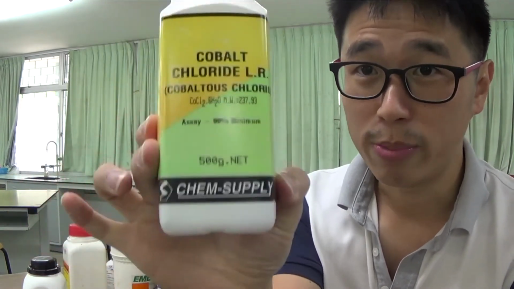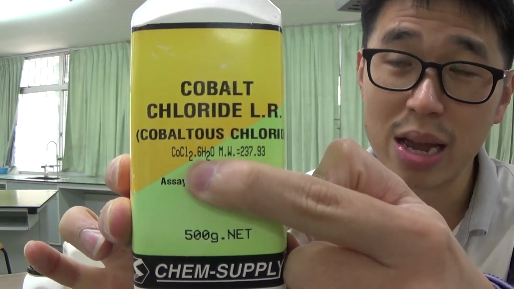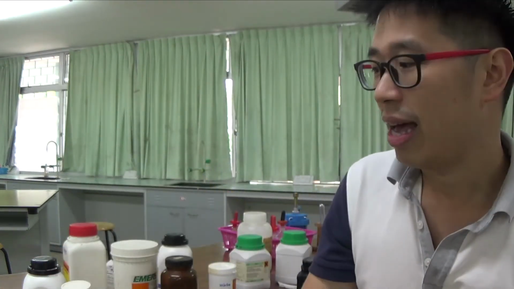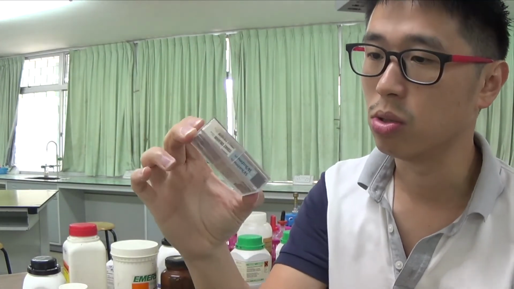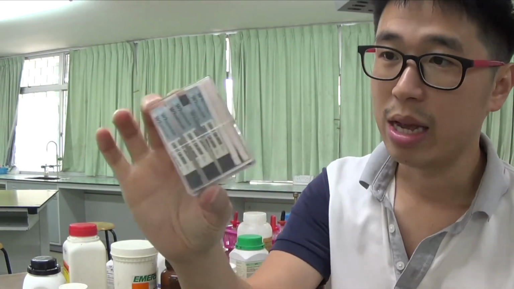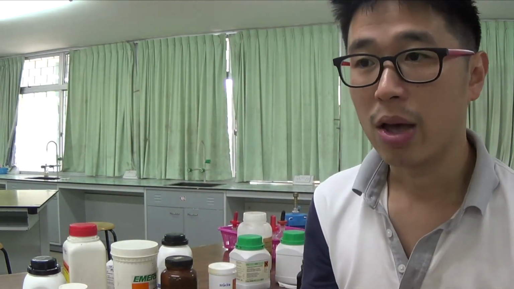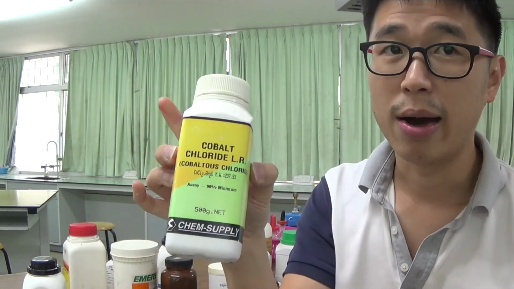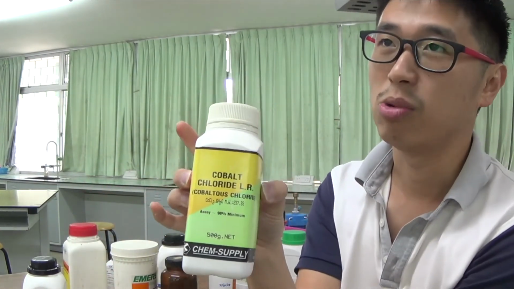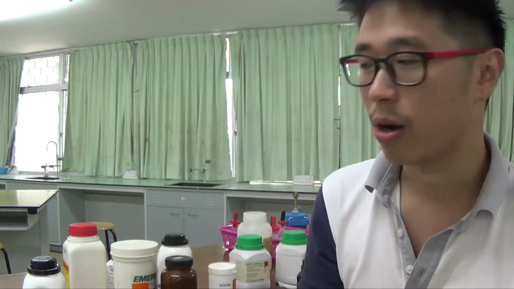I remove all the water of crystallization and then it will become blue. Once I remove all the water, I only have the anhydrous compound there that will become blue, and that is actually what is used to test for water vapor. They actually use it to coat the filter paper. And when you have water in contact with the blue cobalt(II) chloride, it will turn pink again because it will form the hydrated compound.